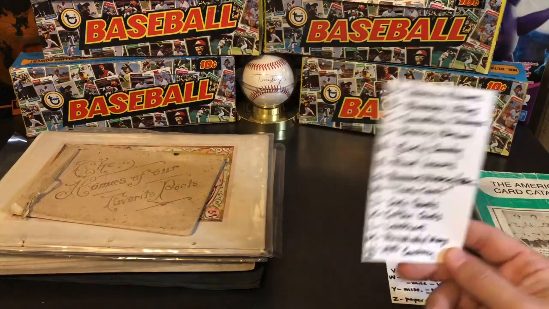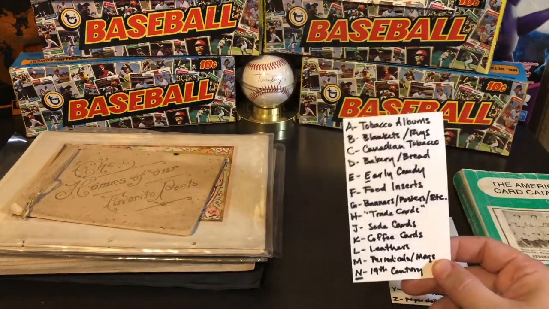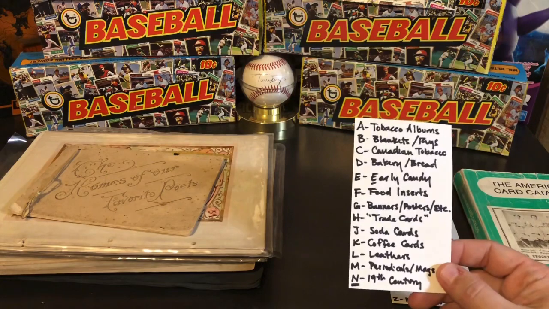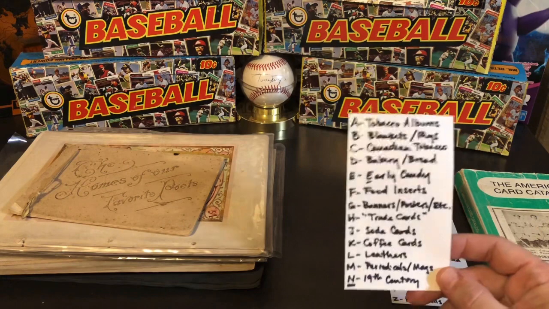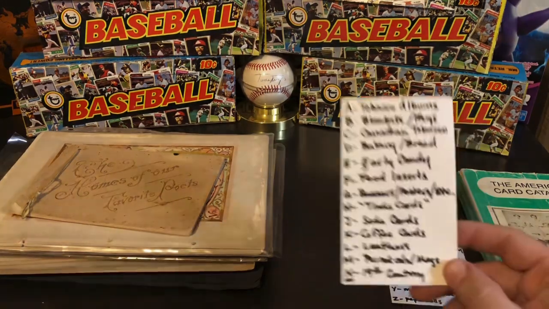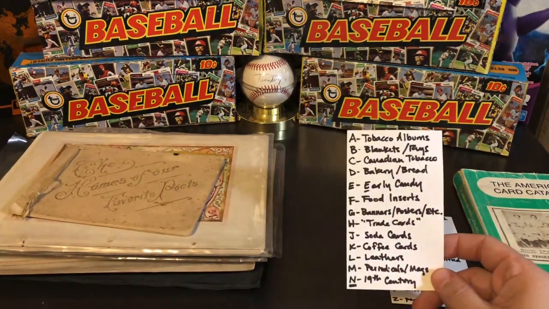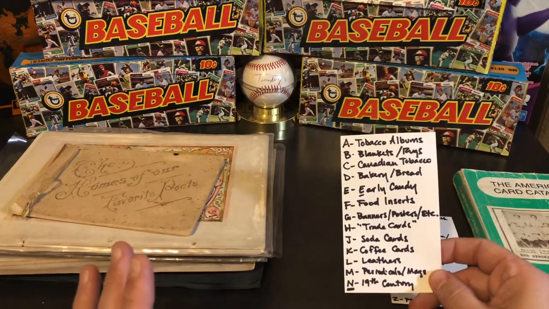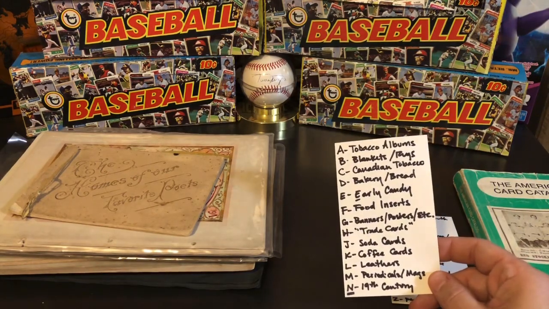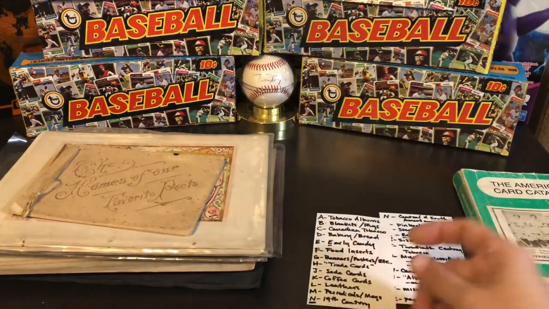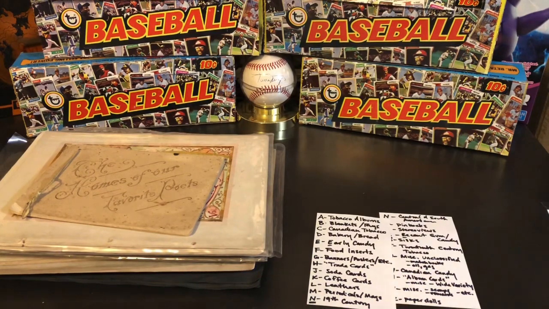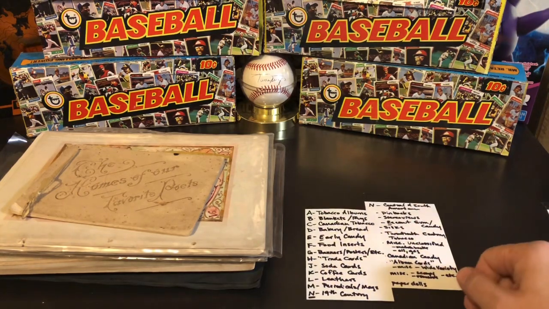Now, J cards are soda cards. Those are Church and Dwight, Arm & Hammer baking soda, things like that. There are some other brands under that same designation, but for the most part, J cards are exactly that. Now, K are coffee cards, and those are your Arbuckle coffee cards, your McLaughlin cards, things of that nature. And those we can probably do another entire video on.